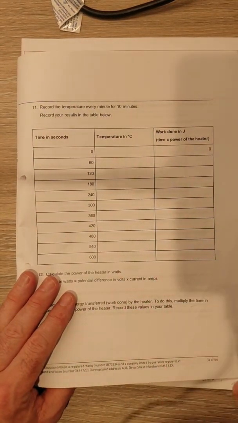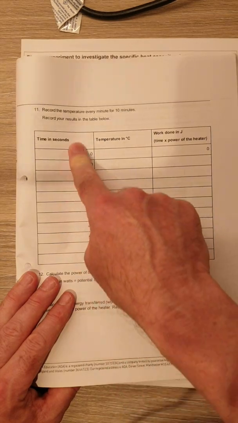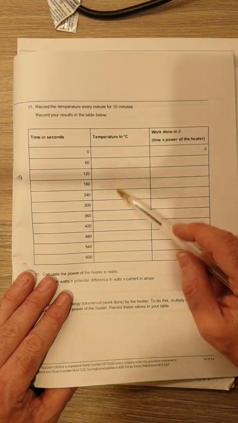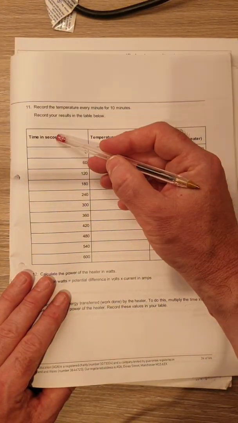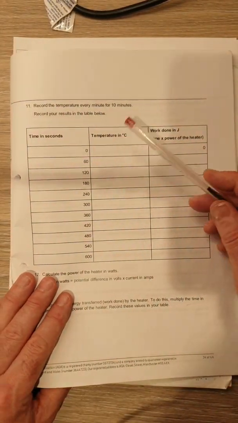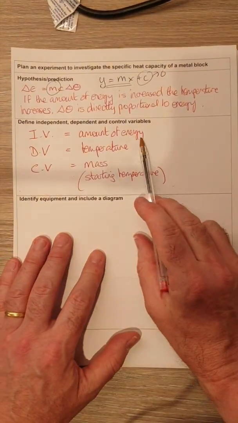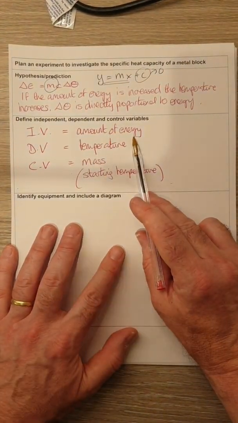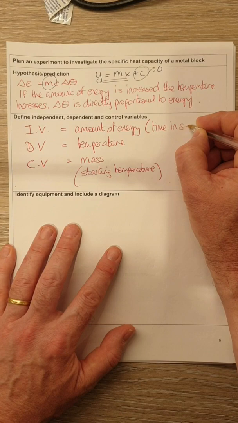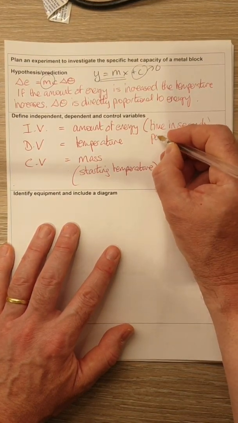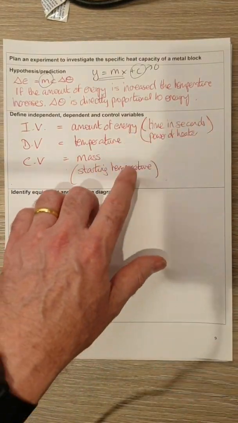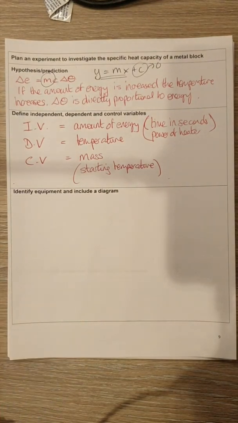Now what's interesting here is when we do a table, the leftmost column is always the independent variable. This next column is my dependent variable. So I write independent variable in the first column. In the next column, it's got the thing I'm measuring, in this case, the temperature. Now, we said that the independent variable was the amount of energy. We're not measuring that directly, so instead we have the time in seconds, and we have the power of the heater, and we're going to use that information, as we'll see, to work out the amount of energy in the experiment.